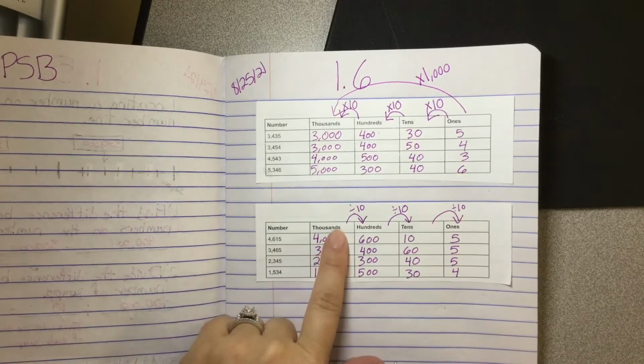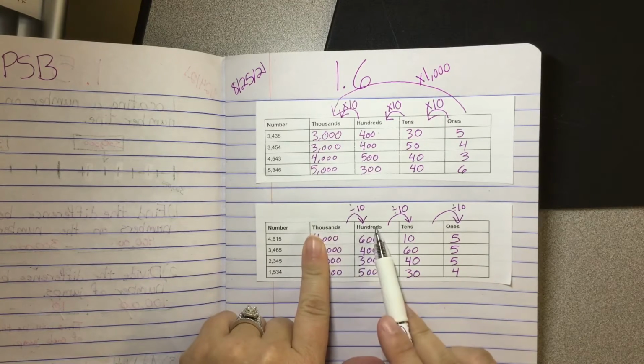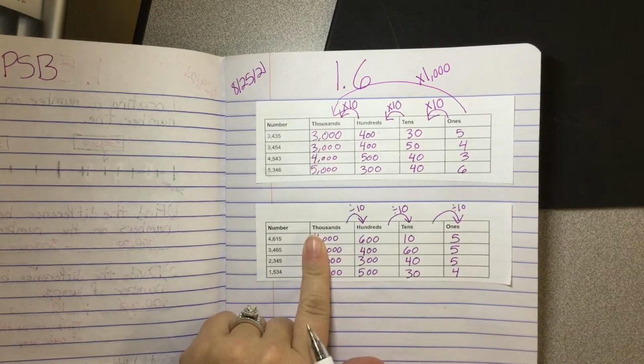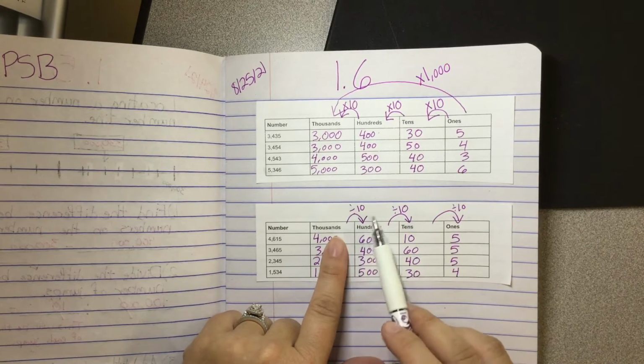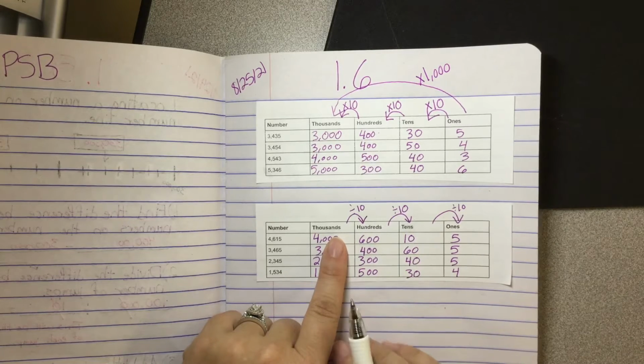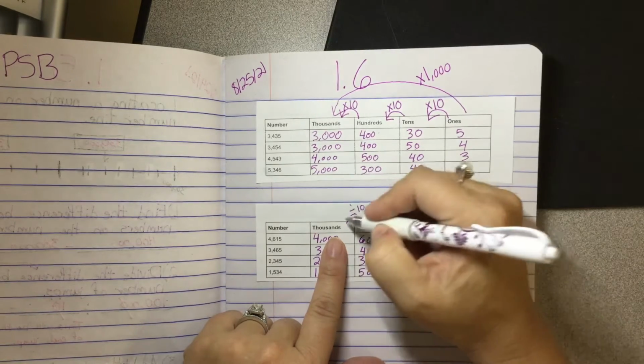So, if you go from thousands to hundreds, you're dividing by 10. If you go from thousands to tens, you divide by 10 and divide by 10 again, so you're really dividing by 100. Okay, just add on those zeros. Thousands to ones, you're dividing by 1,000.